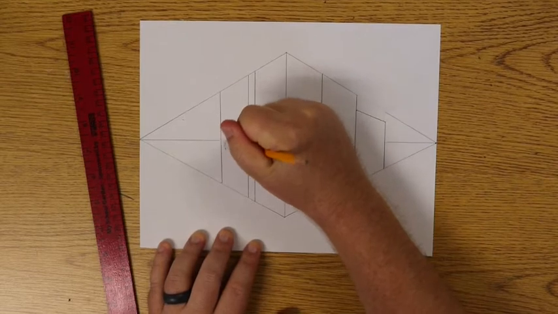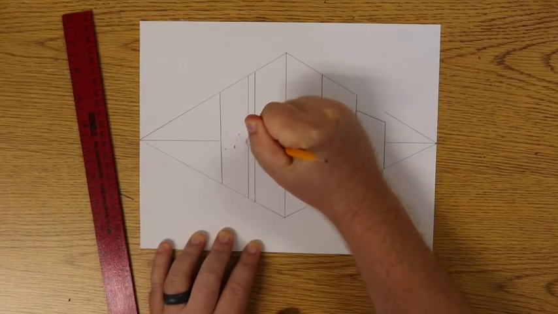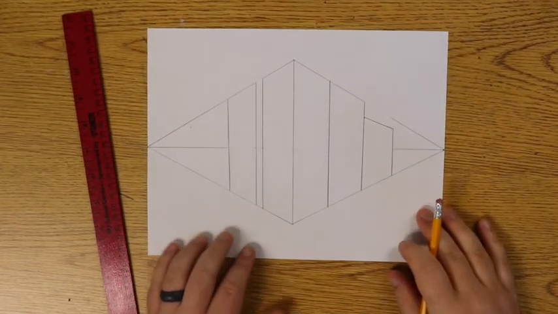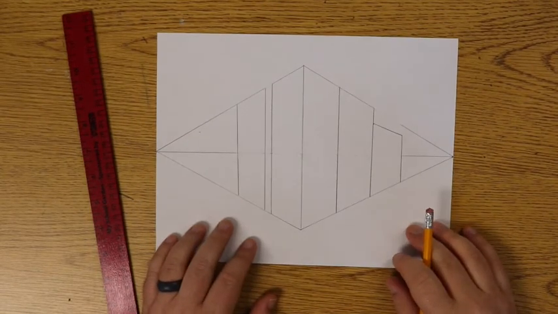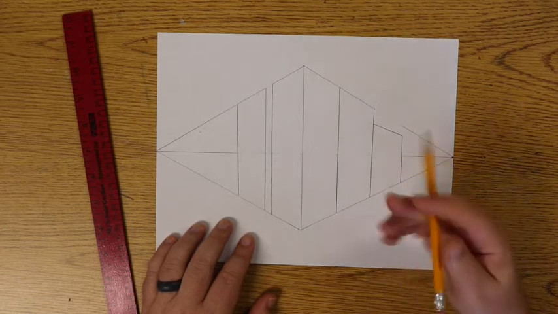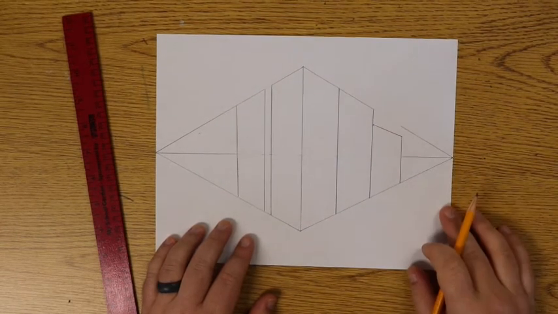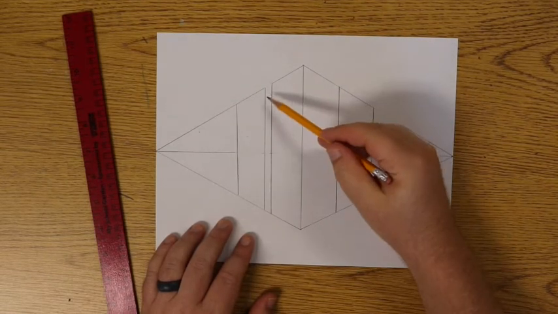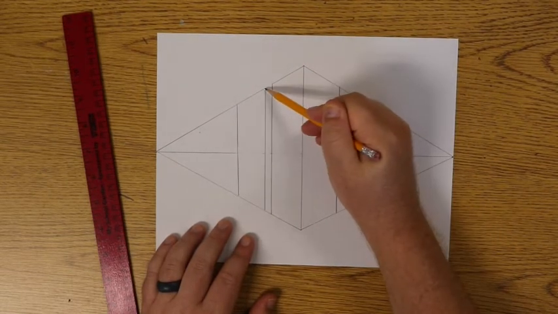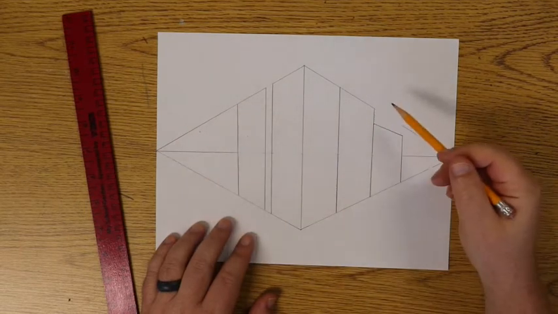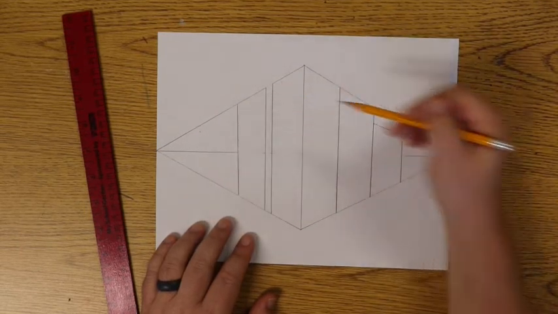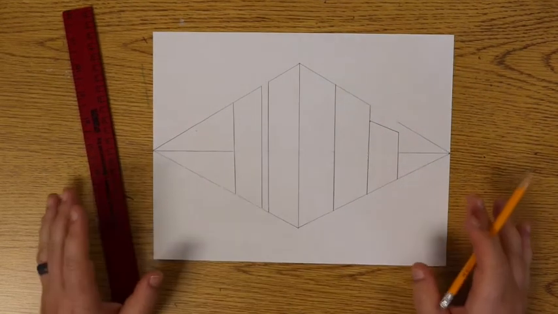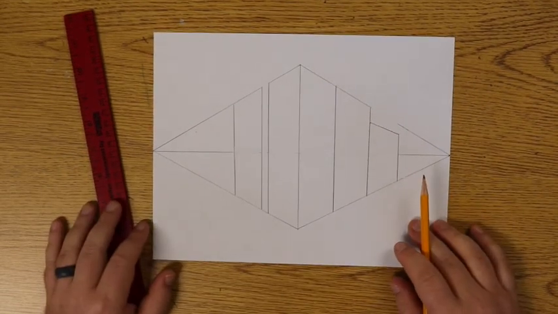So if I erase this, and I erase this, and I erase this, it kind of looks like a building is there, except it doesn't really make a whole lot of sense. It kind of looks like just the flat front. So how do I show that side? Well, if I start here and I draw towards that vanishing point, I'm not going to see it, right? So what I need to do, and this is probably the most confusing part, but if you can figure this out, you've got it.